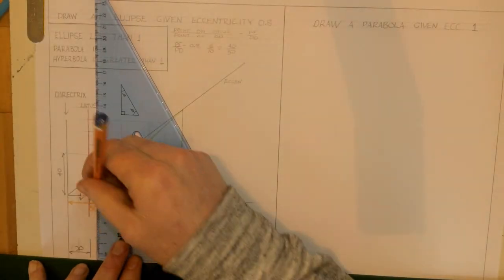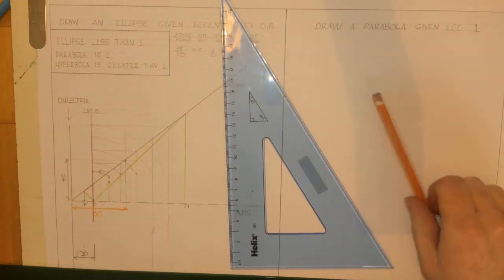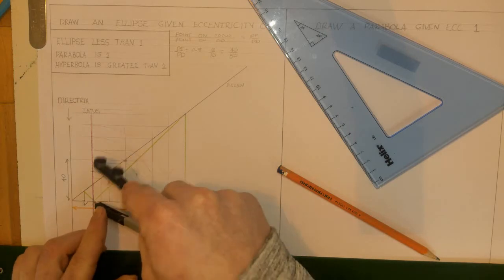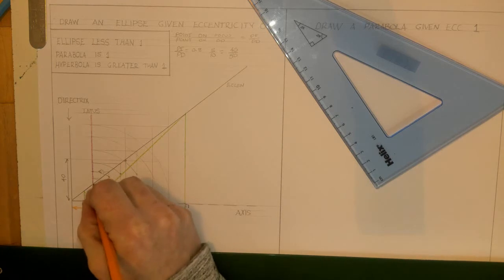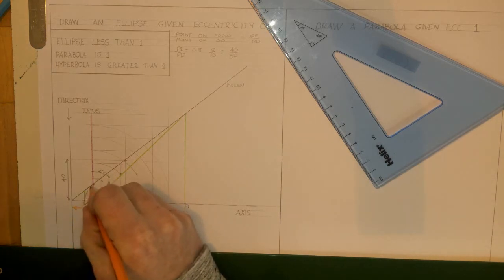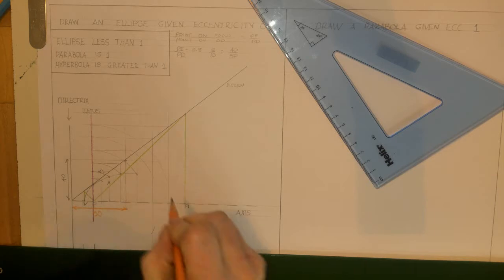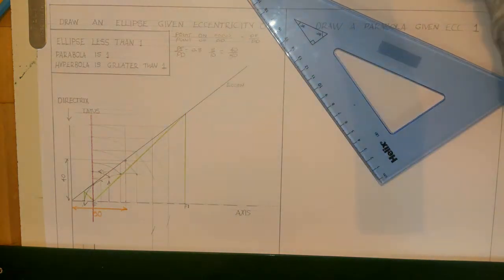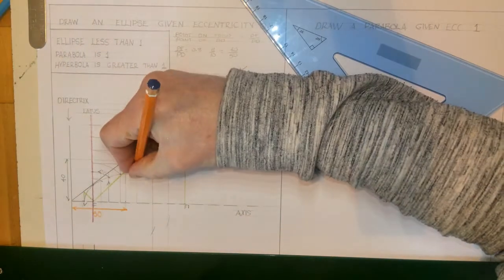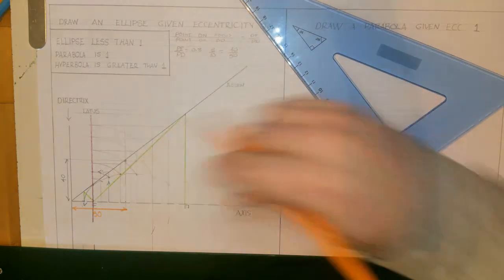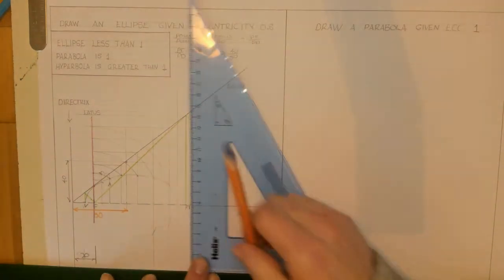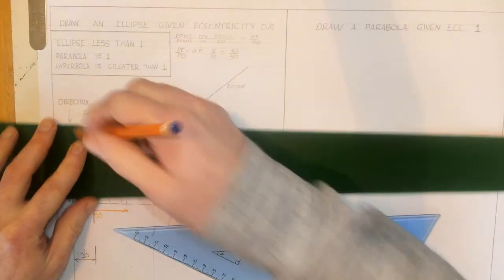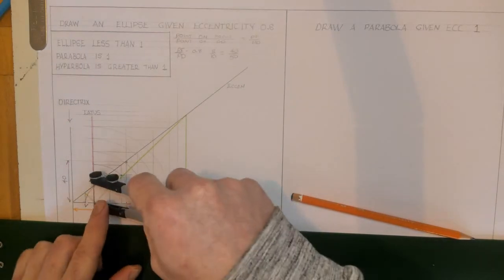I'll get another one in here. So this is a point on it, this is a point on it. So all these are going to be points on your ellipse. It continues on the same for this.